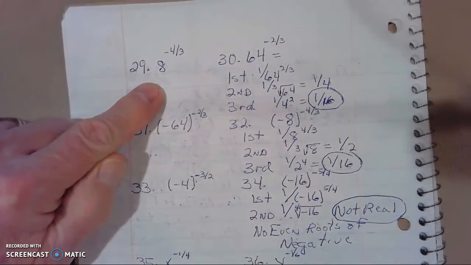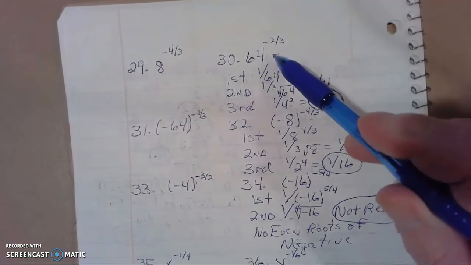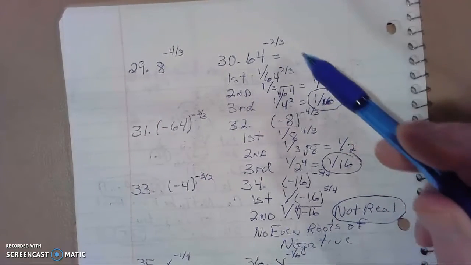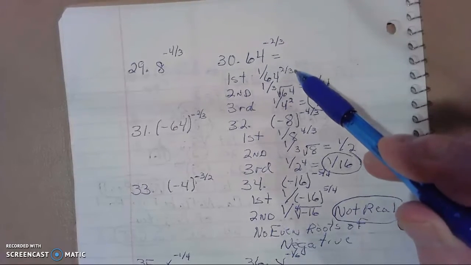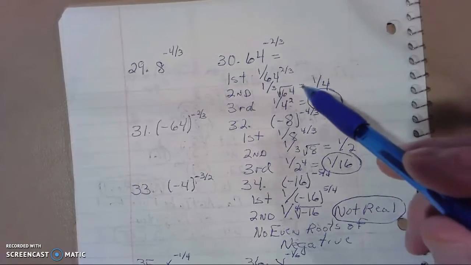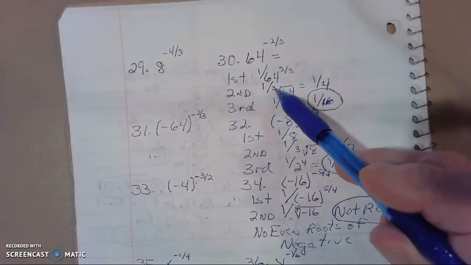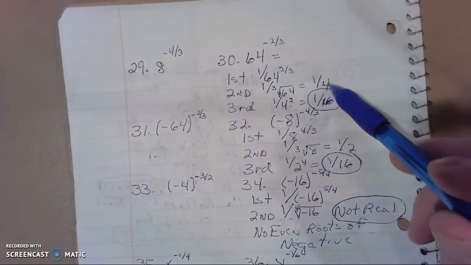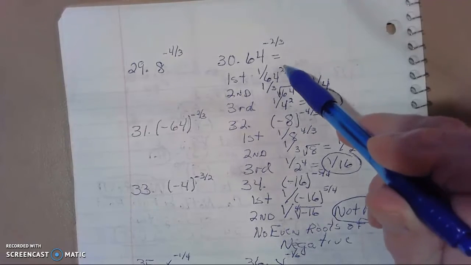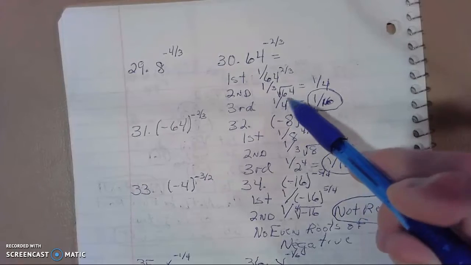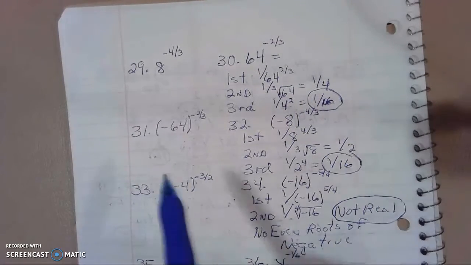Number 29, now we have negative exponents. 8 to the negative 4/3. Number 30, 64 to the negative 2/3. So first, get rid of the negative exponent by changing, if it was in the numerator, take it to the denominator. And then we work with the fractional exponent. First, the denominator means the cube root of 64, which is 4, so we have 1/4 so far. Then we do the power, the 2 on top, so the 4 is squared, 1 over 16.